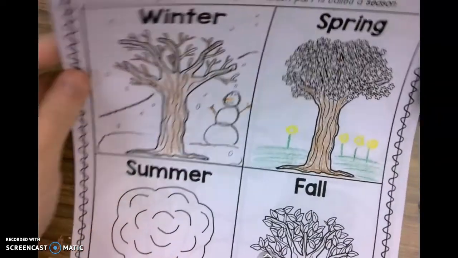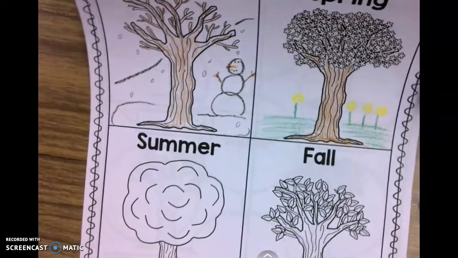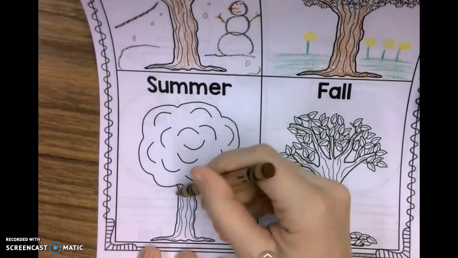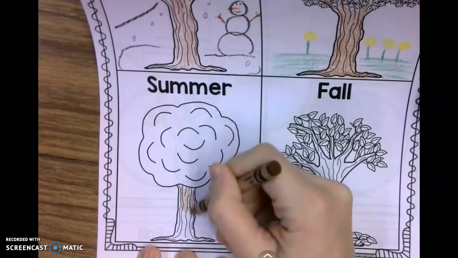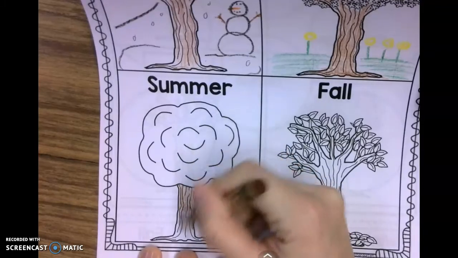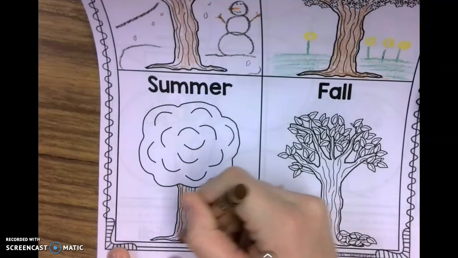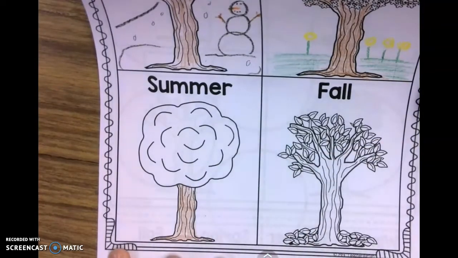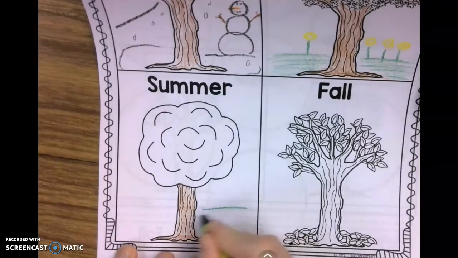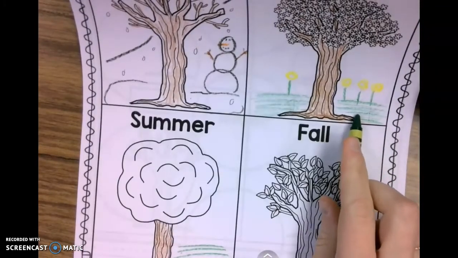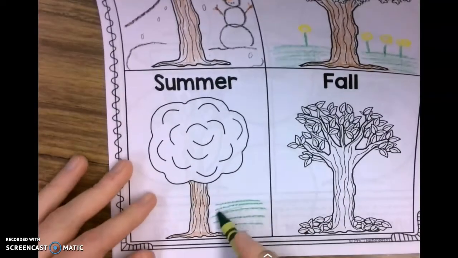So in summer, when I think of summer, I think of the sun. That is what I think of. Oh, so first I'll color my trunk. The days get much longer, and that's not because of the sun, it's because of the tilt. So there it is. I think of much greener. So as in the spring it was just kind of gentle, now it's very green.